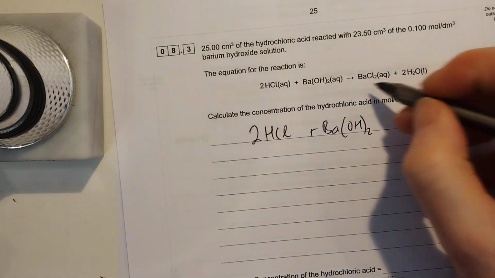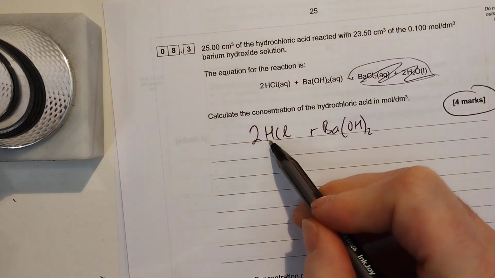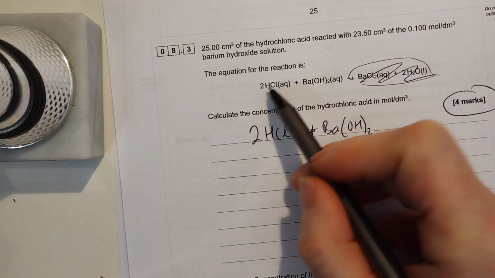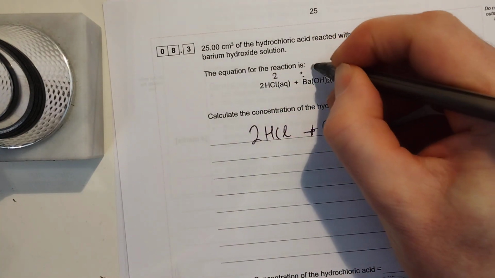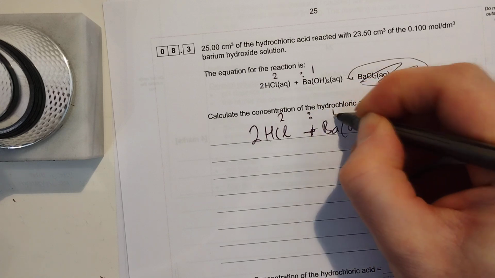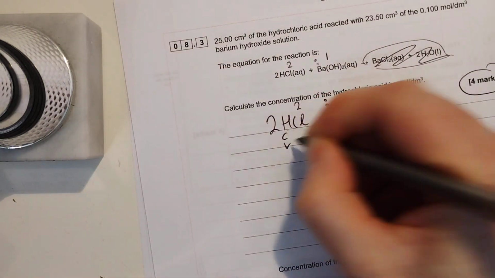Ba(OH)2. I'm not really interested in the products. I'm just interested in how these react. 2 of these reacts with 1 of these. I'm going to collect C's and V's.